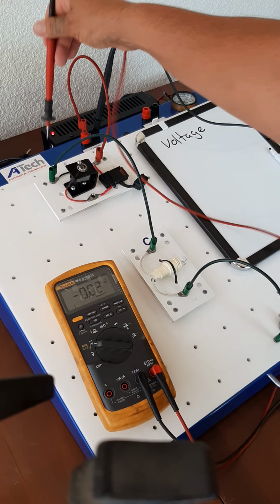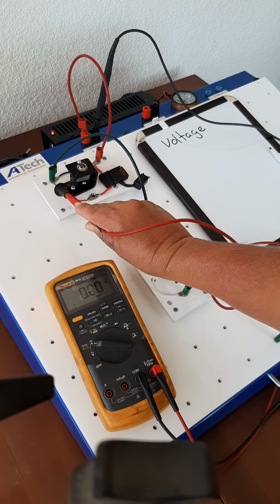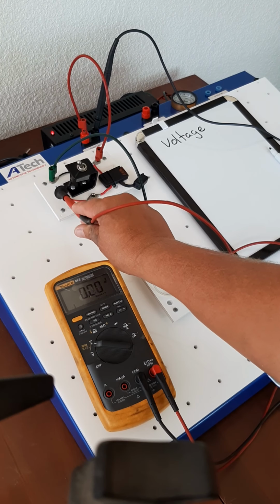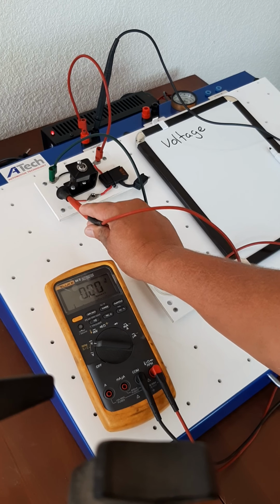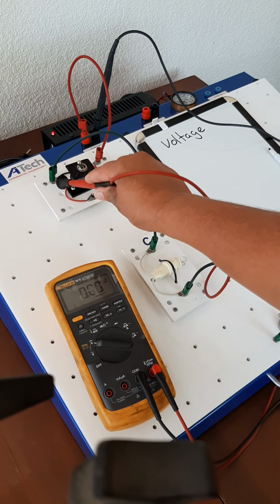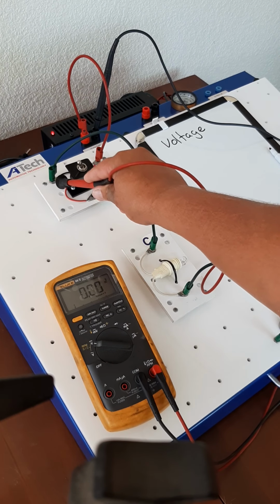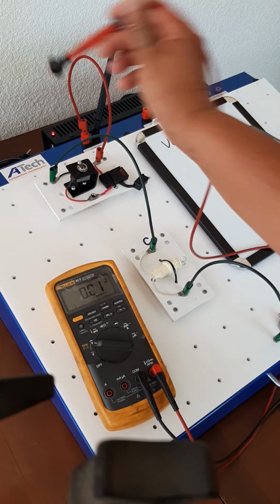If we were to continue to this point here, what do you think we'd see with the switch open? Go ahead, take a guess. I'll act like I can hear you. Very good. 0. Because nothing is going to pass that open switch.